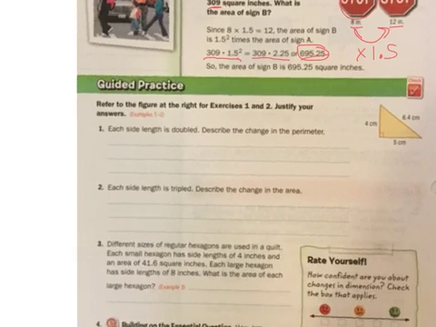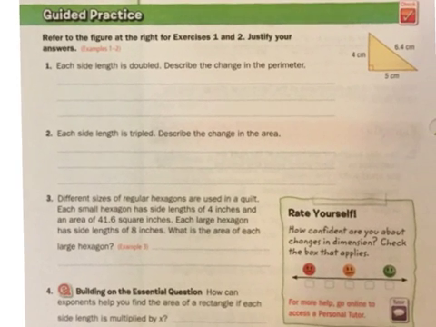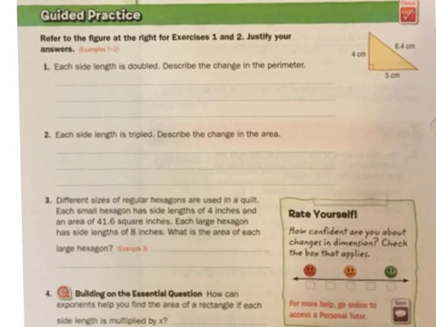Let me do some guided practice. Hopefully you're starting to think about this and kind of understand it. It's a little tricky. Okay. Perimeter is so much more straightforward. Area is a little bit different. Okay, each side, refer to the figure on the right, so this one right here, for number 1 and number 2. Each side length is doubled. So if it's doubled, what's the change in the perimeter?